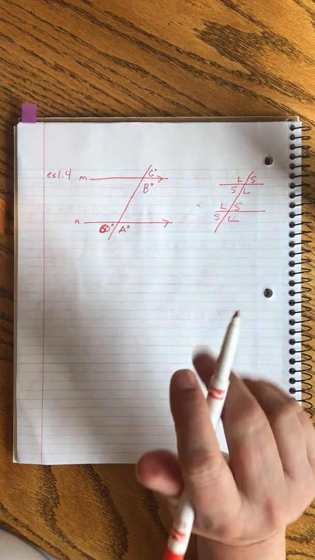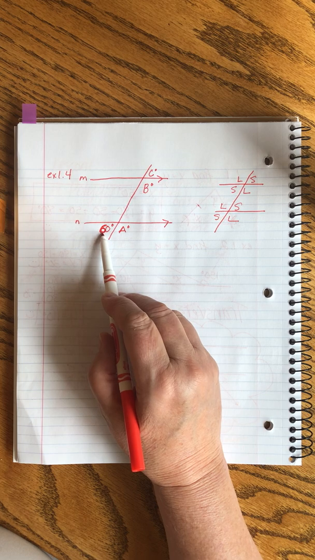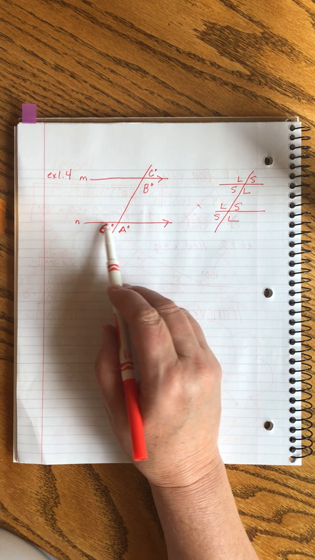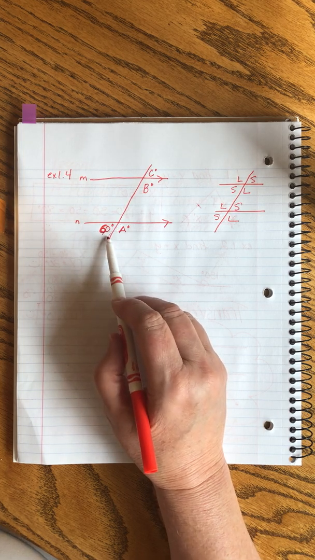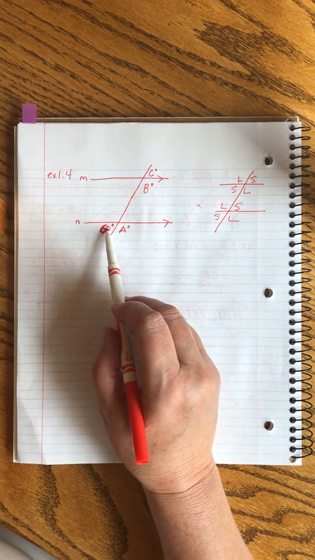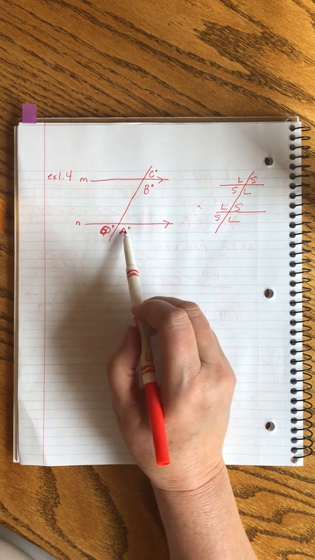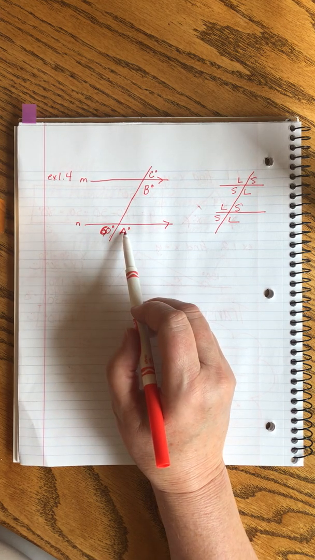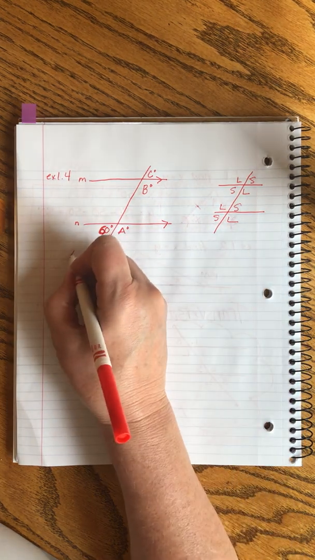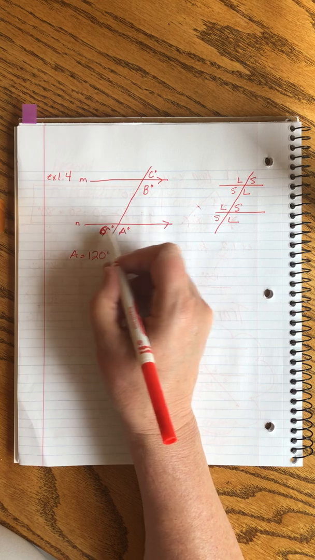Now all I have to do is figure out the single number we have. Is that the larger or the smaller? Well, I can tell by looking at it that it's the smaller. I also know that these two have to add up to 180, right? Because that's a straight line, so these two are supplements. So A has to be 120, right? Because these two have to add to 180.